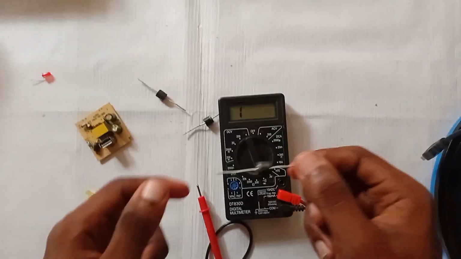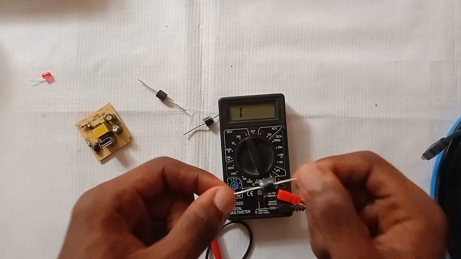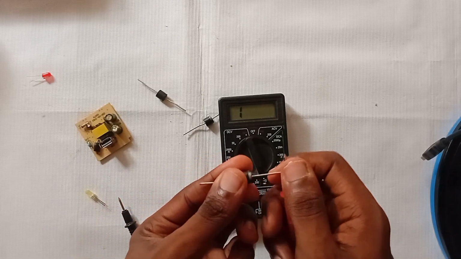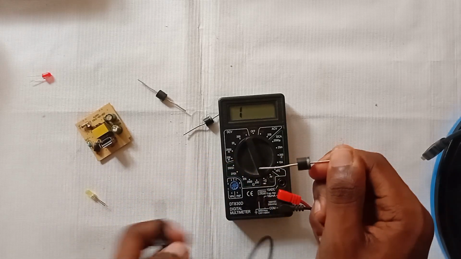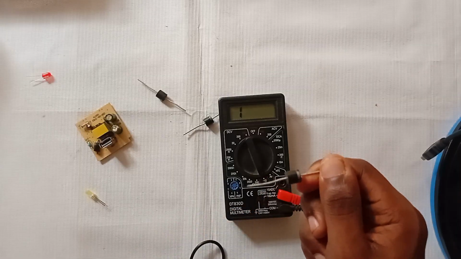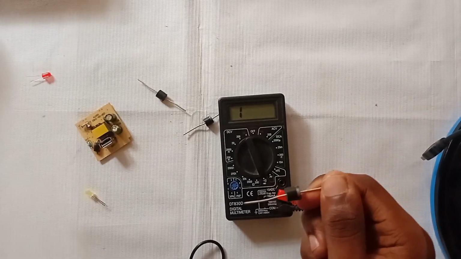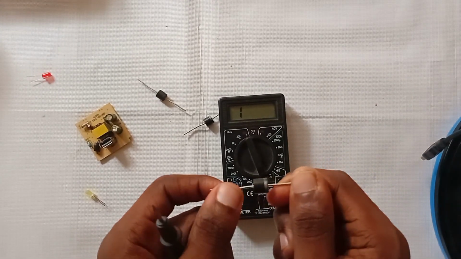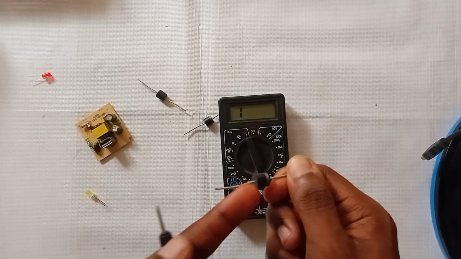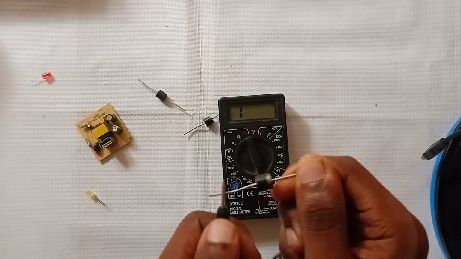Now I'll do something. I will reverse the probes. I will reverse the polarity. I'll connect this red to the cathode, like this, and I'll connect this black to the anode. You can see it is not reading anything. This means it is blocking current in the reverse direction. We all know the diode is blocking current in the reverse direction because it is reverse biased, so it will not read anything.